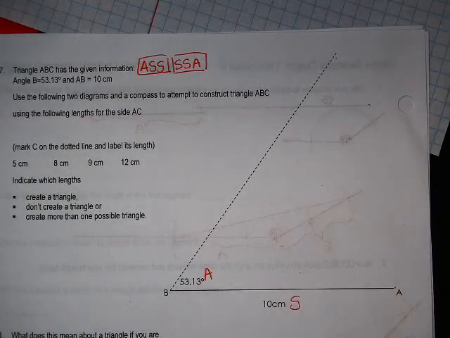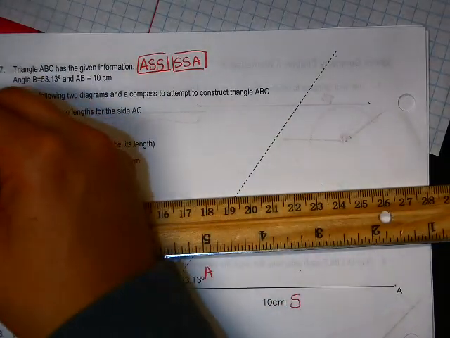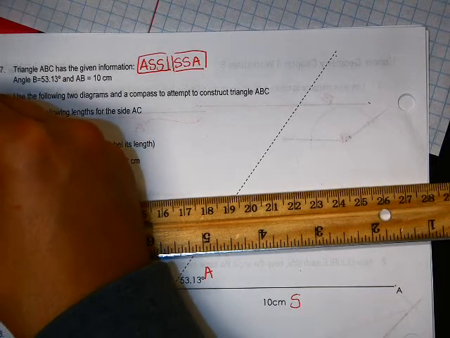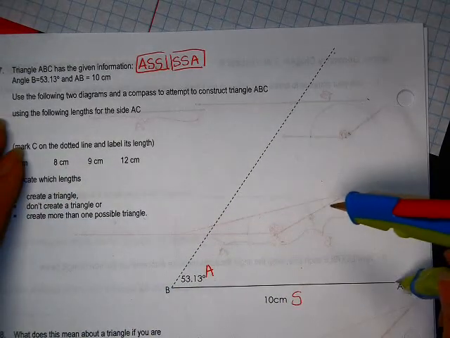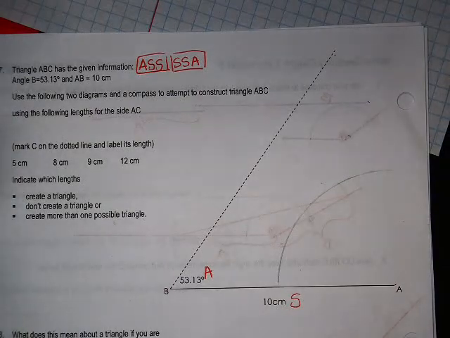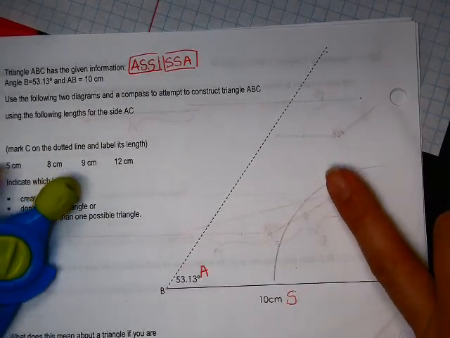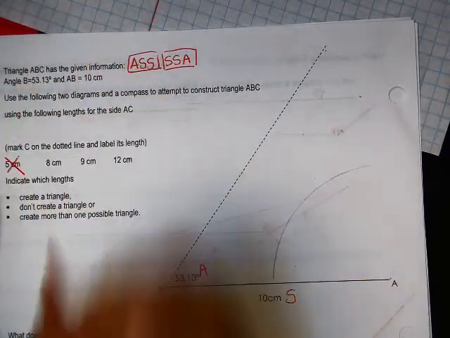So what we're going to do is, I have two different pictures here. We're going to do the first one, we'll use our 5 centimeters and our 8 centimeters. So I'm first of all just going to open up my compass to 5 centimeters. And if I go ahead and look like that, 5 centimeters, this is where the side would be. Do you see that there's just no way any length of 5 would actually make a triangle? So 5 does not create a triangle.